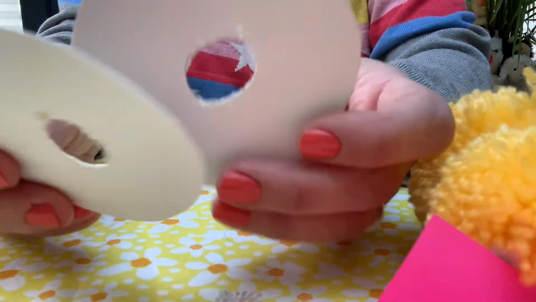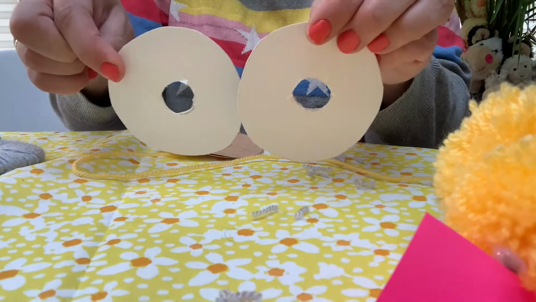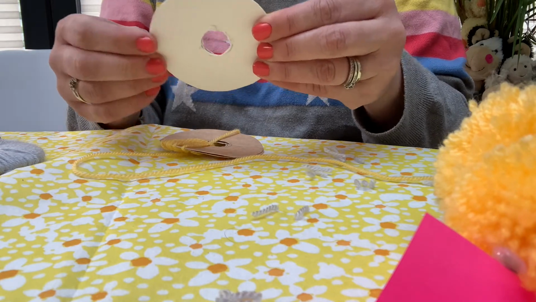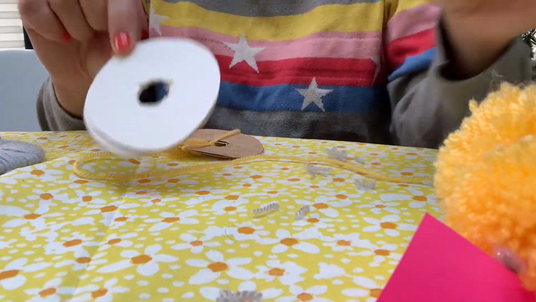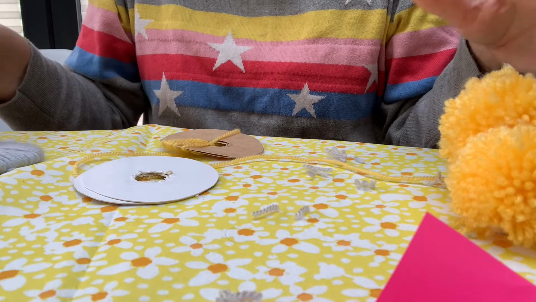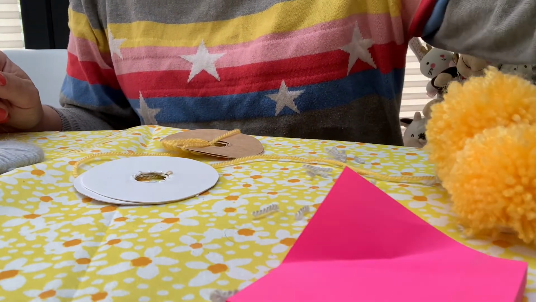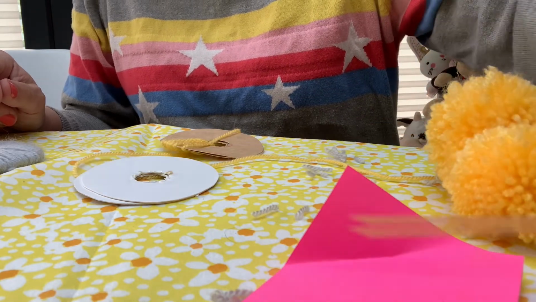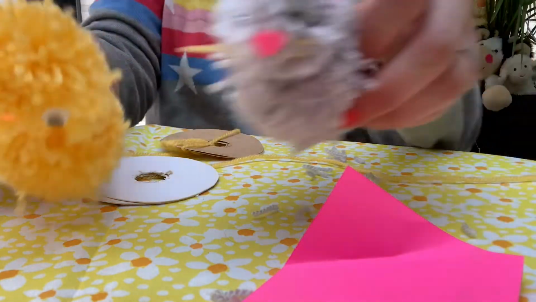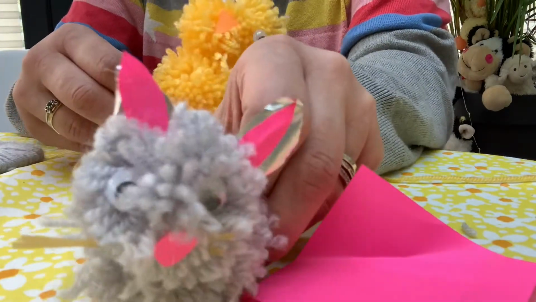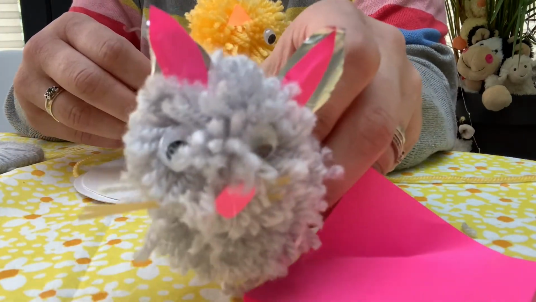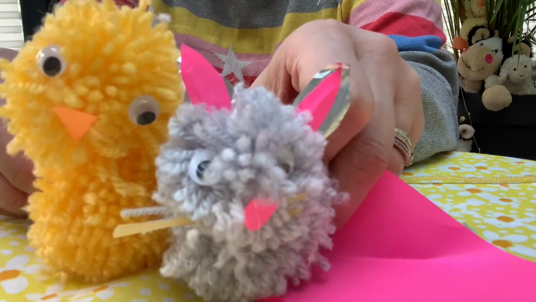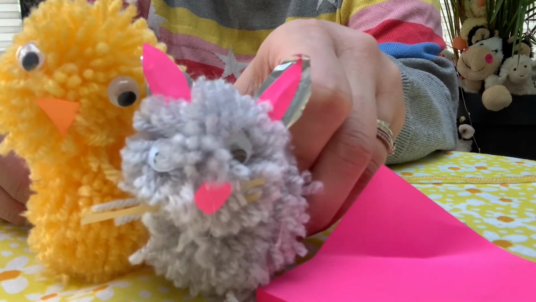You need some card, and you need to cut your card into circles of the same size with a hole in the middle, so they can be placed over the top of each other like that. You will also need some scissors, some coloured papers, and some googly eyes, and I used some spaghetti for my whiskers here. And I made a rabbit and a chick, although people in my house seem to think this looks more like a cat, but that's fine, I know it's a rabbit. Depending on what colour wool you've got, have a go at making some different animals. It's completely up to you.